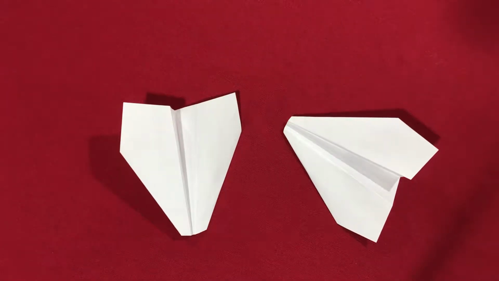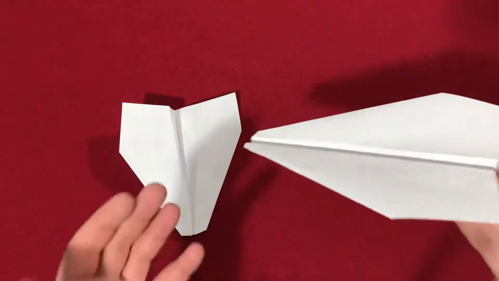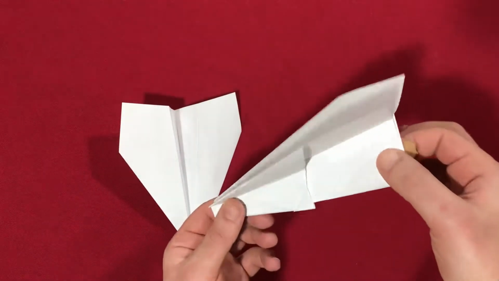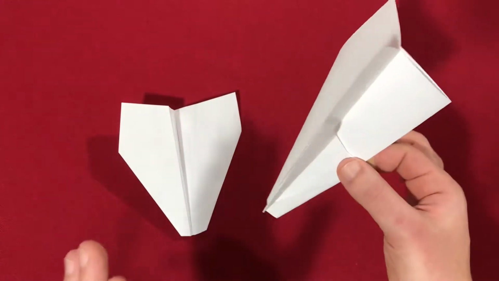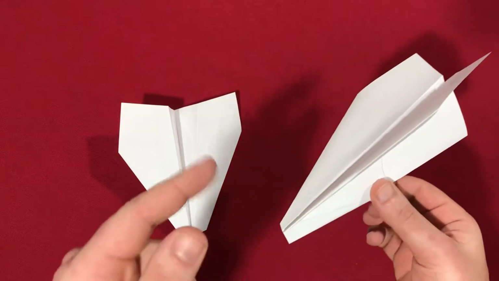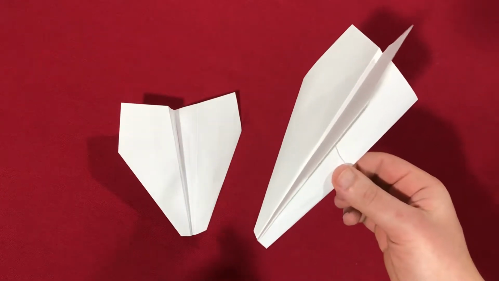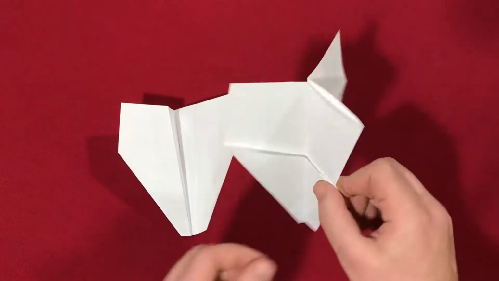Hello everyone. In this video I'm going to show you how to take the airplane that we made in our last video, which was the 10 easy steps to make the perfect paper airplane. And I'm going to show you how to make little changes to make it fly the way you like. If you missed that video, you can find the link below and you can get caught up very easily. It's just a 3-minute video.